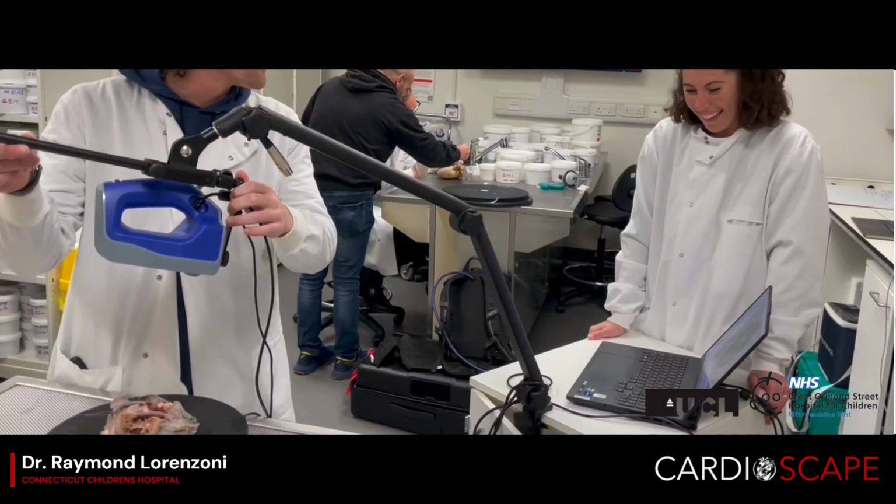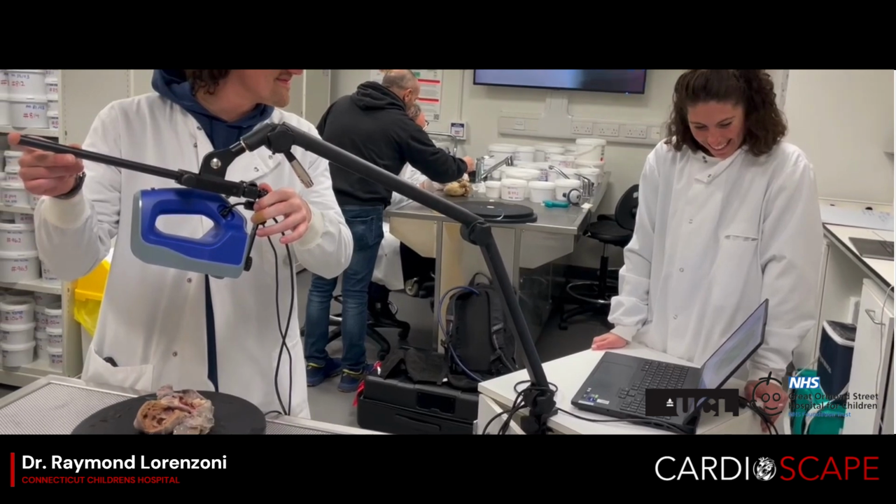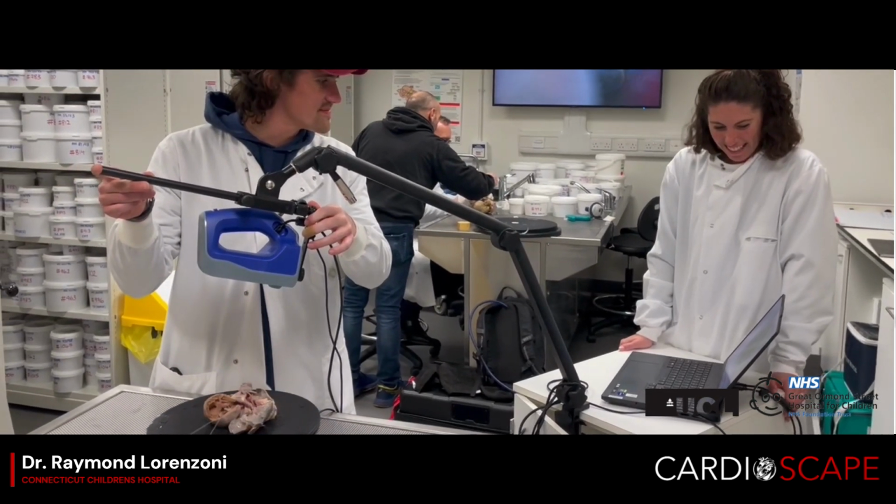We hope that every pediatric cardiac institution and even any adult congenital heart disease training institutions in the country that want to use Cardioscape do use Cardioscape. We're making it freely available for that reason. Into the future, we hope that all institutions that have cardiac pathology registries would be interested in using Cardioscape to digitize their registries and to capture their own specimens, their own collections for their institution and for Cardioscape in general.